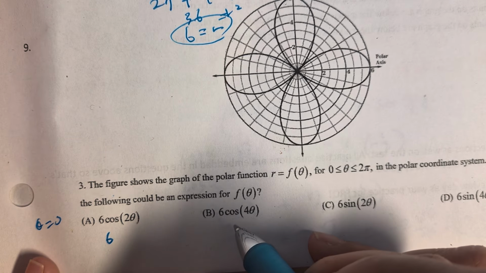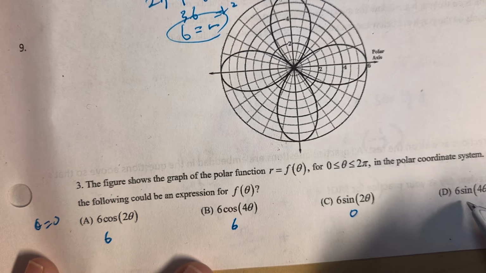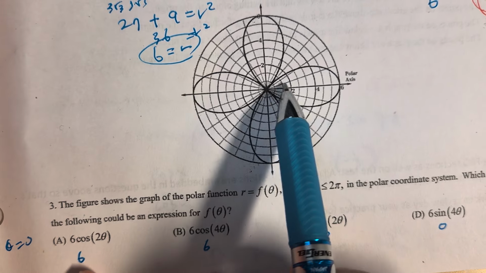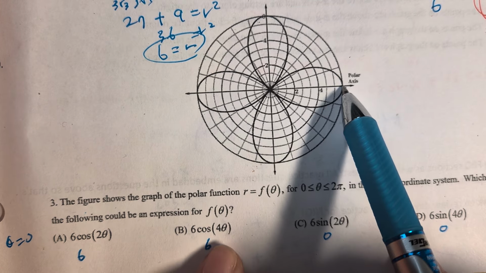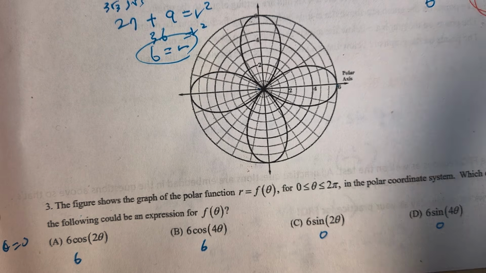Theta is equal to 0, you got 6 again. Sine of 0 is 0, so 0 and 0. All right, let's see. Do I have a point when theta is equal to 0, which is here? Our value is going to be 6. Do I have a point? Yes. Yes. Yes. Yes. So actually, that did not help me at all. Let's try a different point.